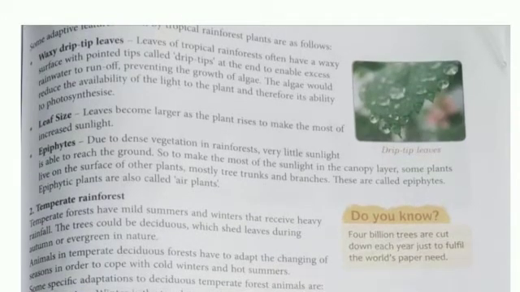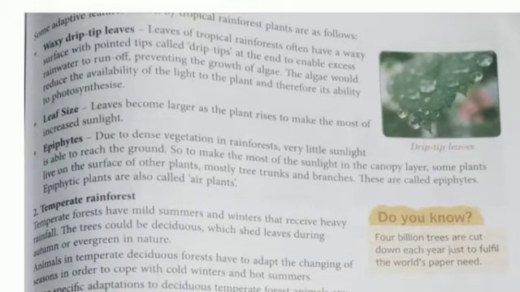Some adaptation in tropical rainforest plants. First, waxy drip tip leaves. Waxy means chikna. Waxy, drip, to drip, tip, tip of the leaf. So the name itself tells the story. Leaves of tropical rainforest often have a waxy surface with pointed tips. Drip means tapakna. Tip means pointed tips. At the end, to enable excess rain water to run off.